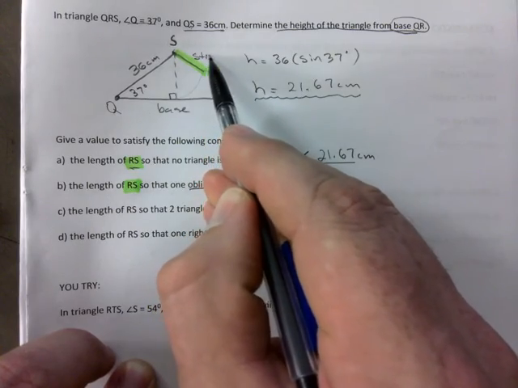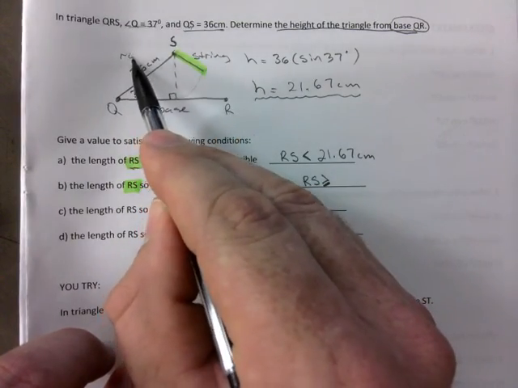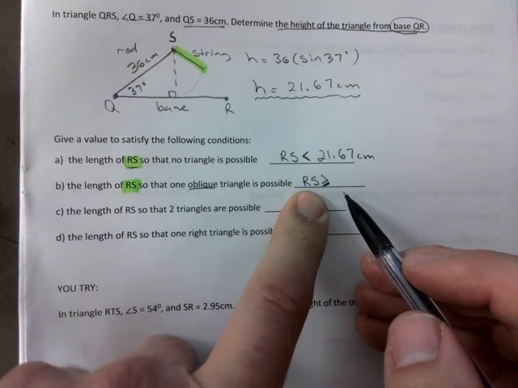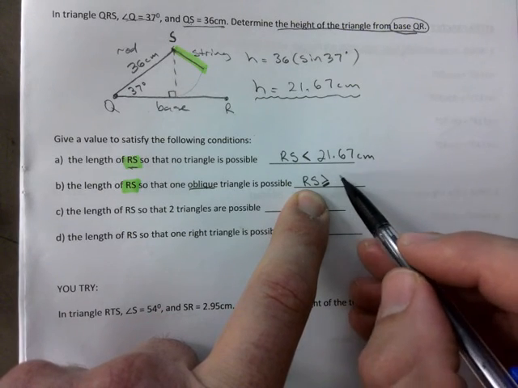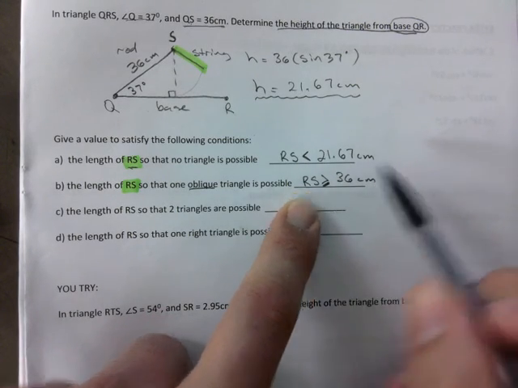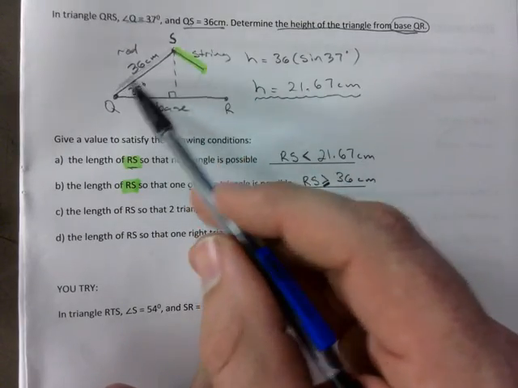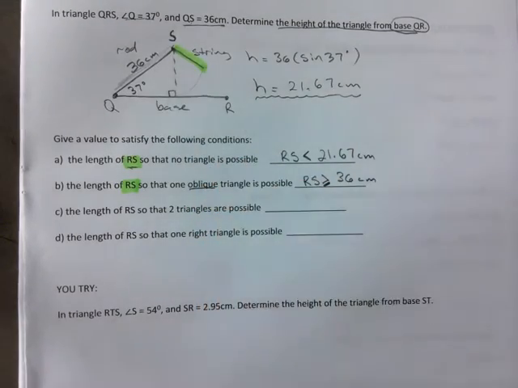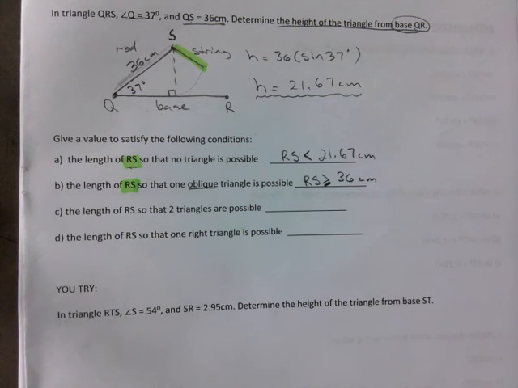String. And this is rod. The string would have to be greater than or equal to 36 centimeters, which is the rod. If this is greater than or equal to, then you have that one oblique triangle, you're done. Okay? Automatically.